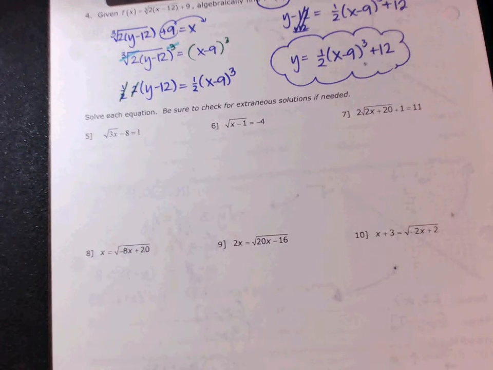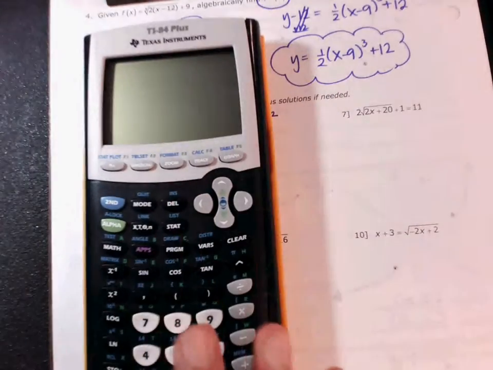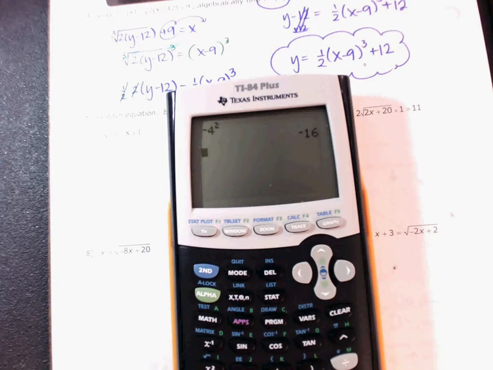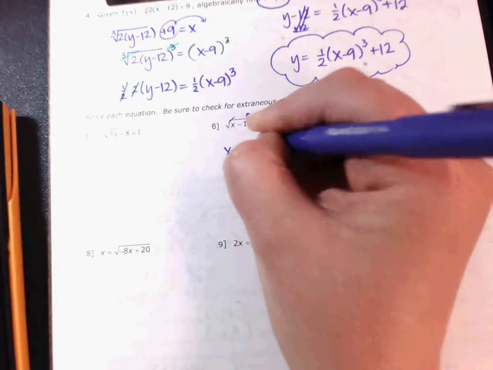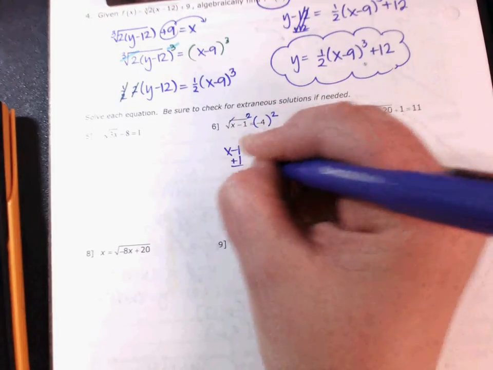Let's start with number 6 at the top. What do you do first? That's too easy. Square and square. Now, if I type -4 squared into the calculator, okay, does that work? No. If your base is negative, what do you have to use? Parentheses. Okay, and remember, the reason why is because when you square a negative, it should come out positive, because a negative times a negative is positive. So my squared and my square root are gone. -4 squared is 16. And then to get rid of the -1, I'm going to add it across. So +1 + 1, 17.